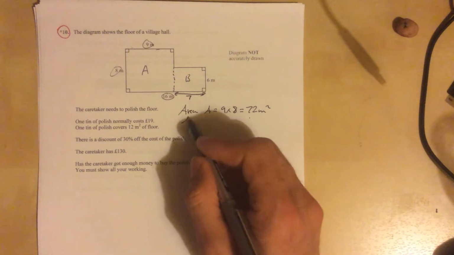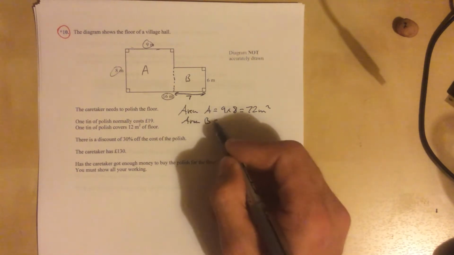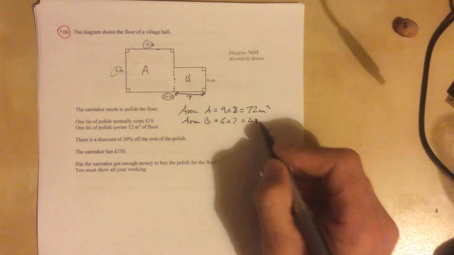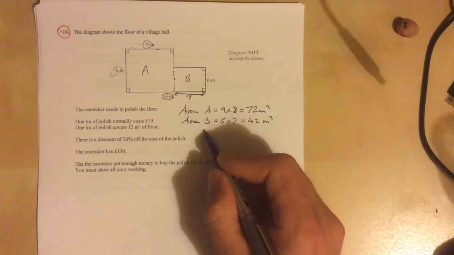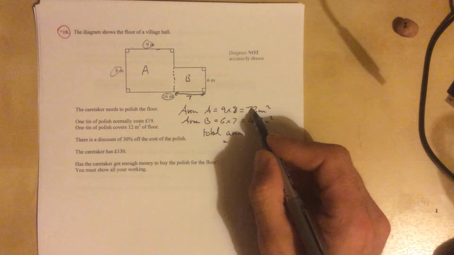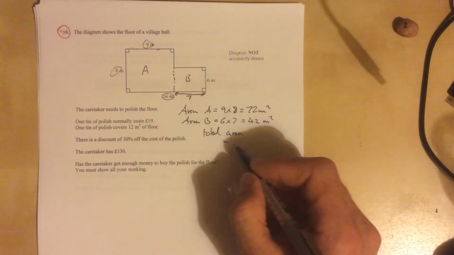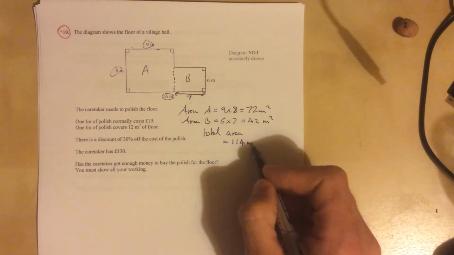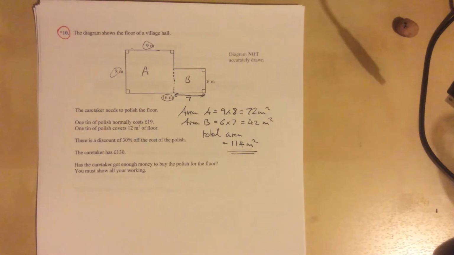So area B is 6 times 7, which is 42 metres squared. So the total area, 72 add 42, is 114 metres squared.